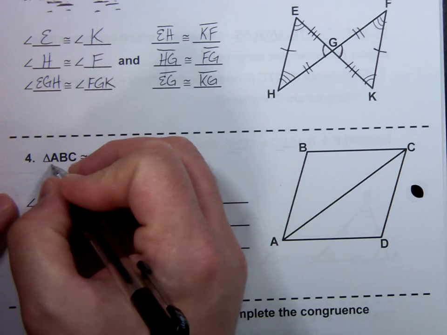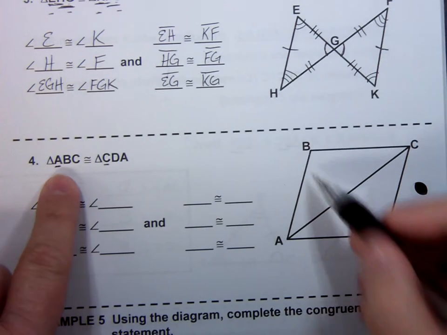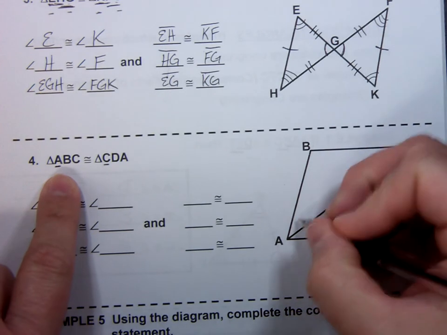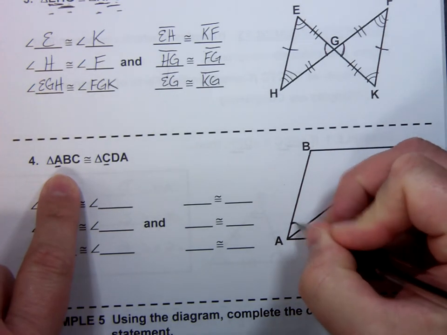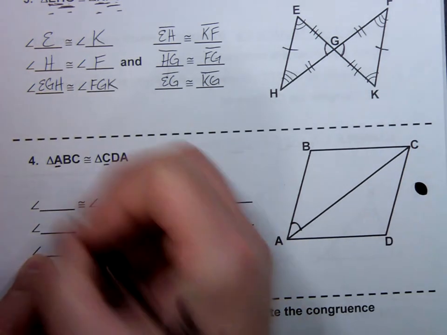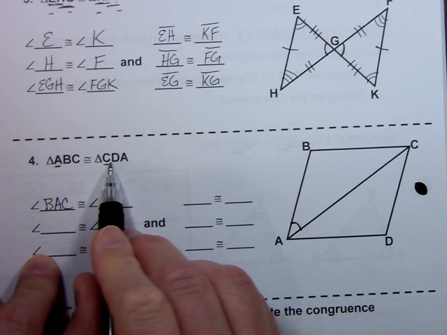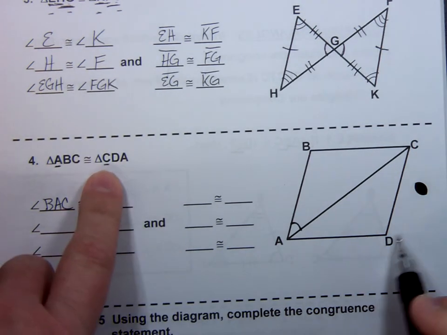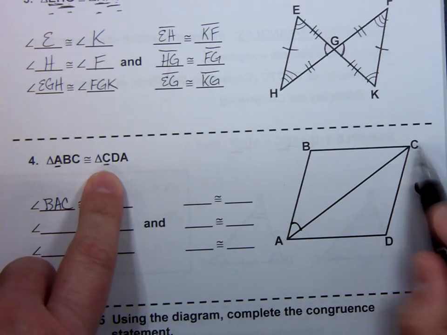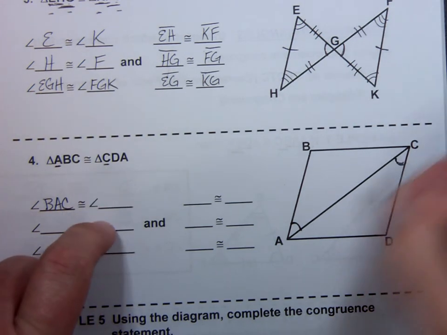So let's start with the first one in each. In triangle ABC, angle A is referring to this angle, which would be angle BAC. And angle C in this triangle, triangle CDA, angle C is referring to this angle, which would be angle DCA.